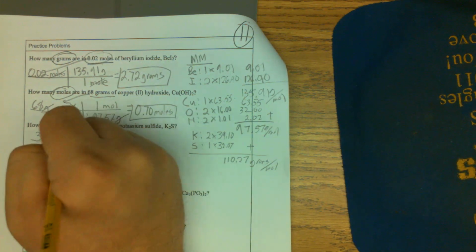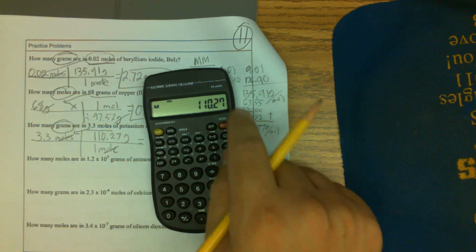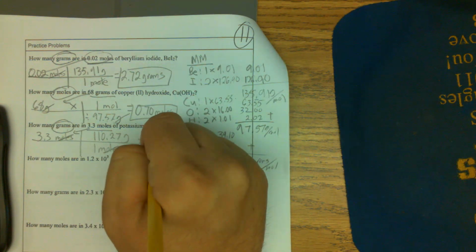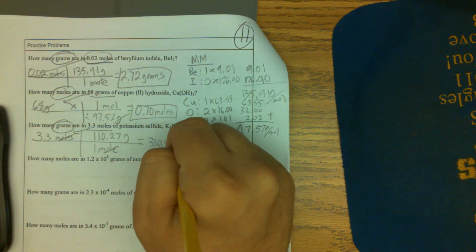All right, these cross out. So then we multiply it out. We have our number here. We're going to multiply this by 3. So we should get 330.81 grams.